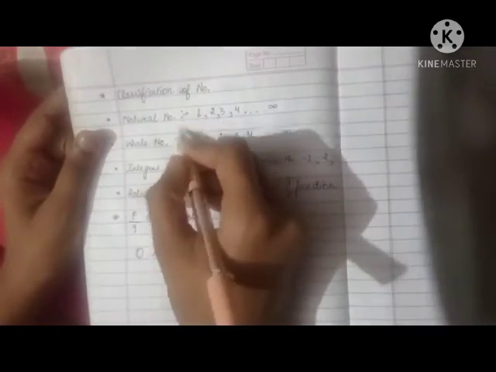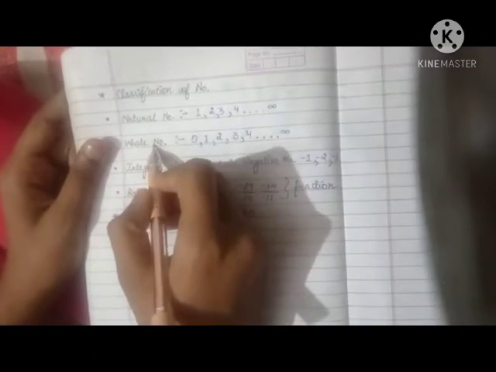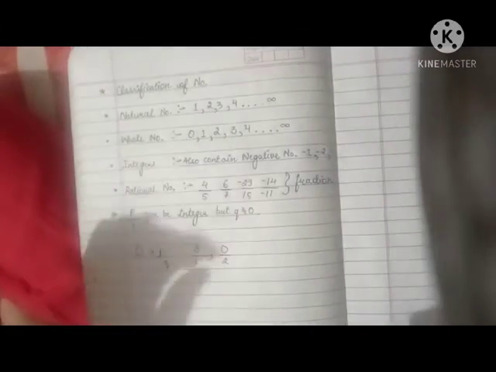Natural numbers start from 1 to infinity, and whole numbers and natural numbers are the same, but the difference between them is pretty much this, that is 0. Whole numbers also contain 0, but natural numbers do not contain 0. Integers are the numbers which have negative numbers also and positive numbers also. Rational numbers are the numbers which mainly are in the form of a fraction, you can see, where p and q can be integers, but q should not be equal to 0. Okay, so I hope you get it, the answer.